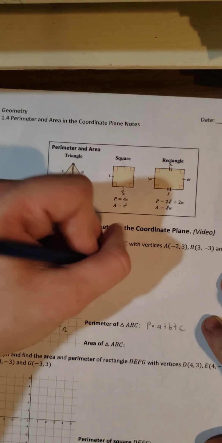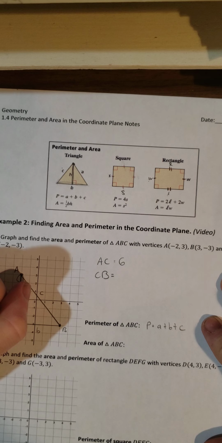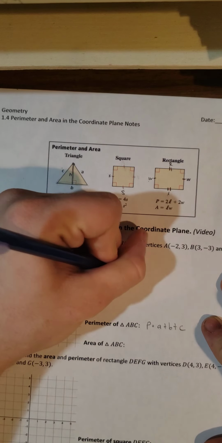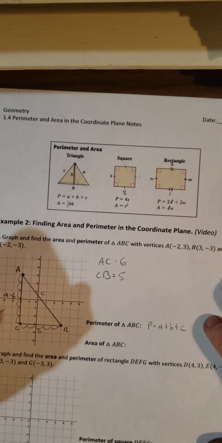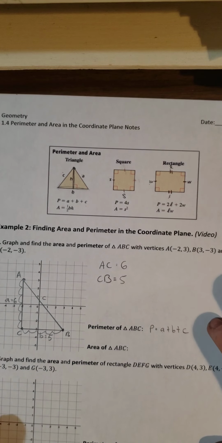The distance between C and B is also pretty simple. We can count those: 1, 2, 3, 4, 5. The distance between C and B is 5, and therefore that side length B is going to be equal to 5.